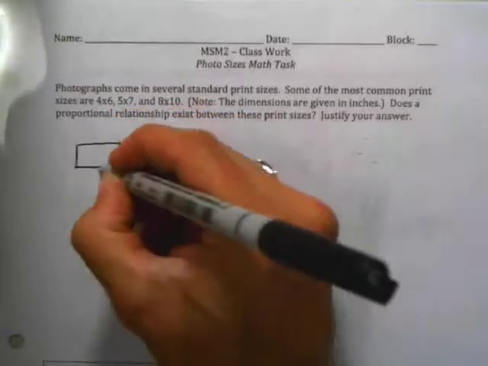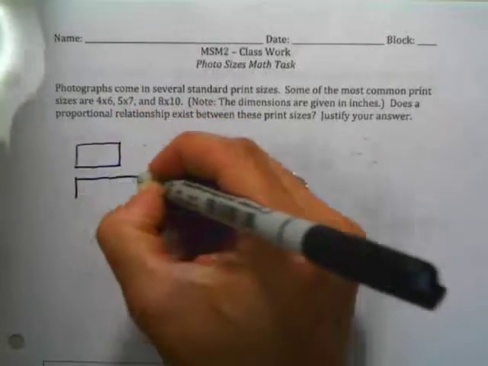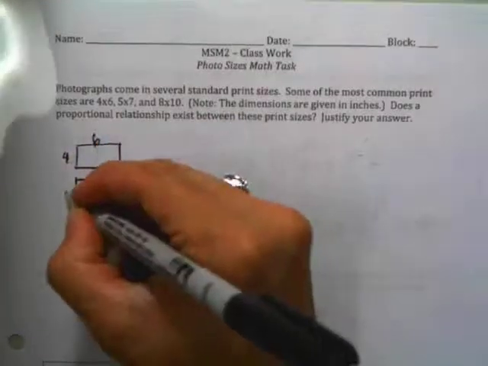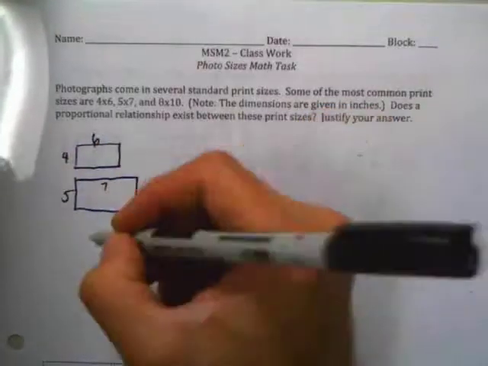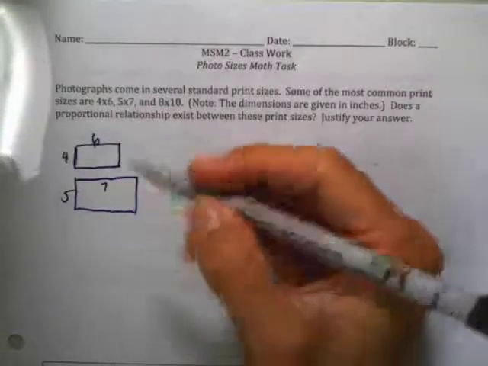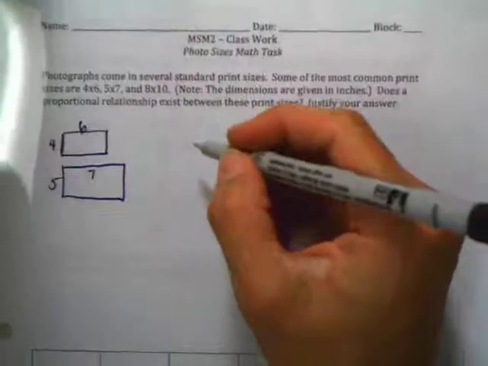All right, so sometimes what I like to do, just to keep myself in the real world, is make myself a little picture. This is a 4x6 picture, and this is a 5x7 picture. So they want to know whether these relationships are proportional. So using a tape diagram, here's what we're going to do.